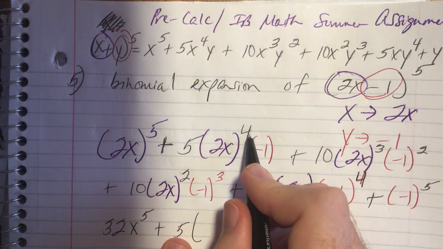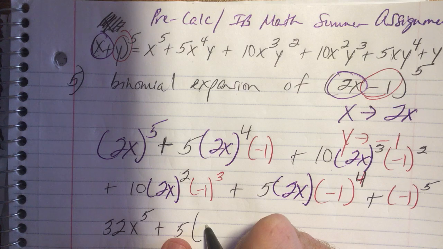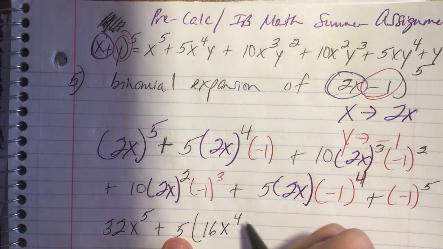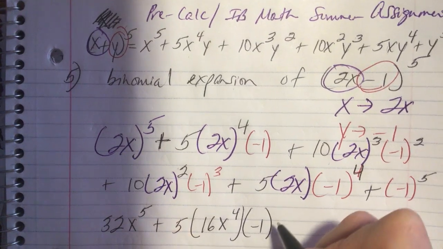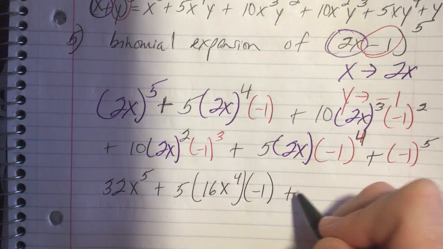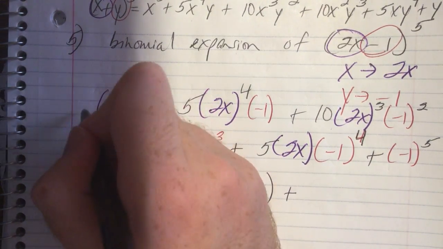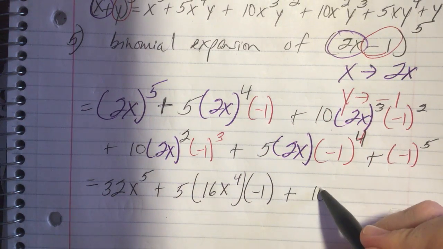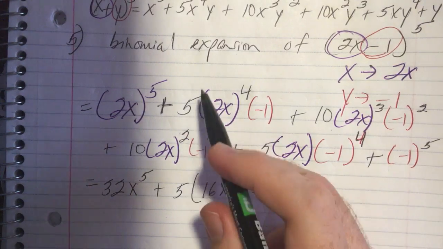So 2 to the 4th power would be 16. And then you have x to the 4th power, and then this is multiplied by negative 1. Moving on to your next term, with each series of steps you're going to substitute even more. Now you're going to bring down the 10, just as in the case before.